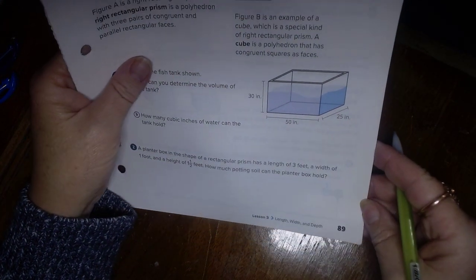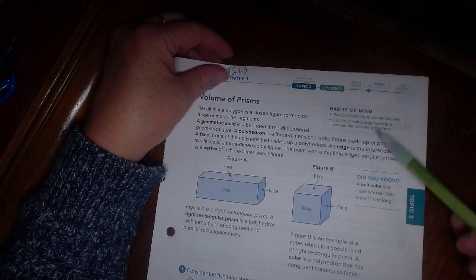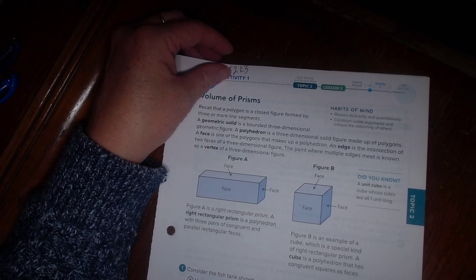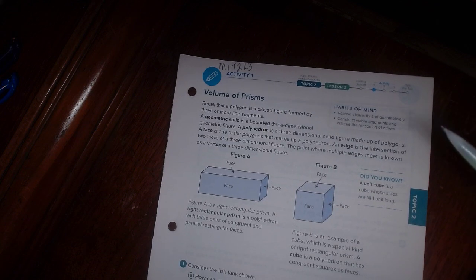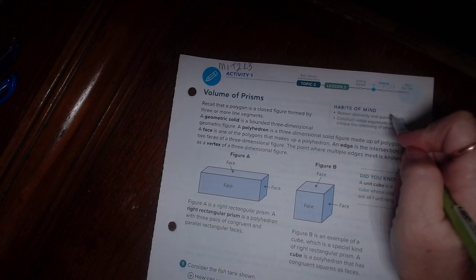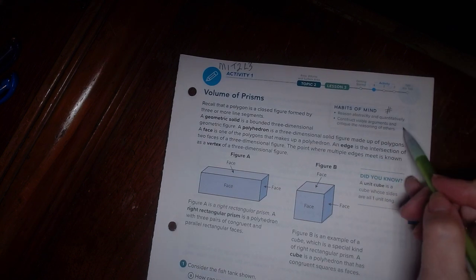Activity 1. So this is on page 89. Volume of prisms. I do want you to pause this as you need to. I'm going to read over it, but if you want to pause it and read it on your own, that would be fantastic, and you could probably get more out of it actually. So I think you should do that. Our habits of mind: reason abstractly and quantitatively. That means about numbers, like quantity. Construct viable arguments and critique the reasoning of others.